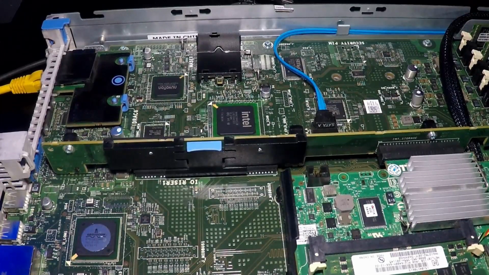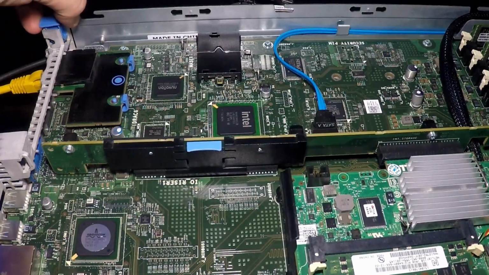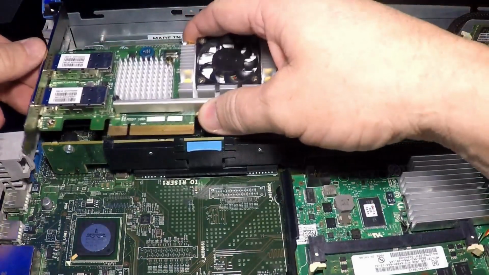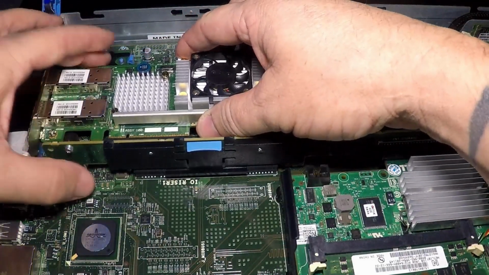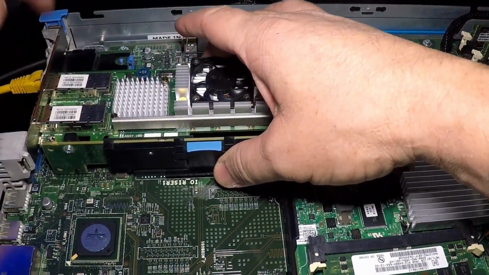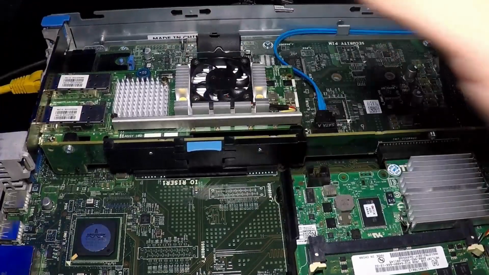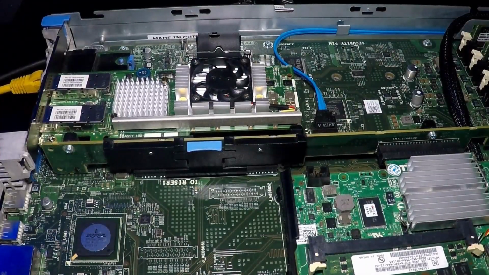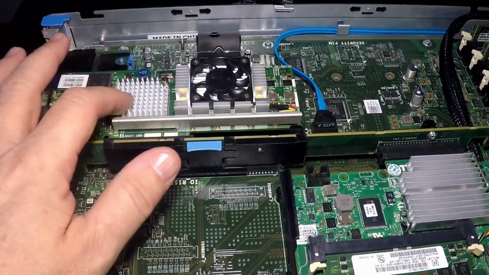So the installation of this card is pretty easy. We just need to take this little blue tab or clip here, pop it up out of the way, take our card, slide it into the PCIe slot, click it in, put that tab back down, and the card is now in.